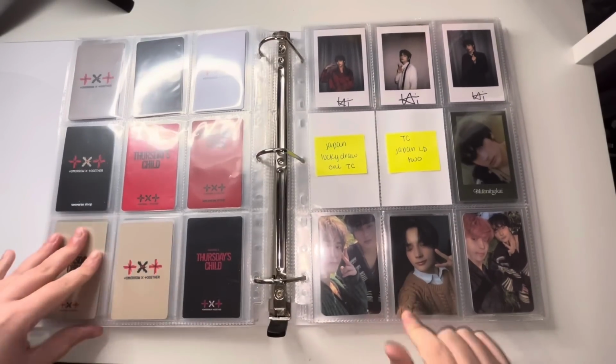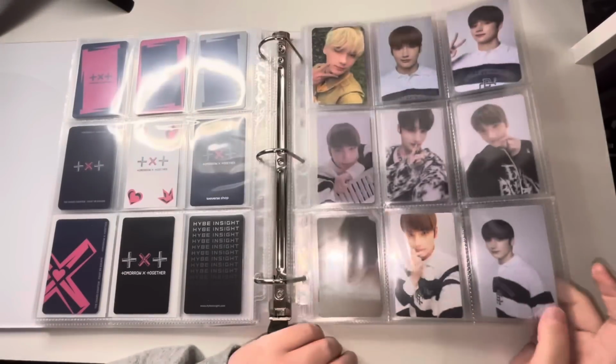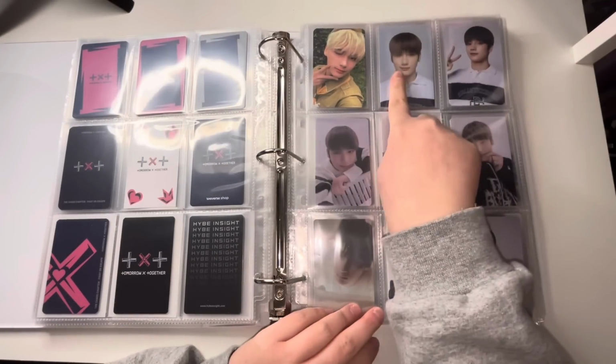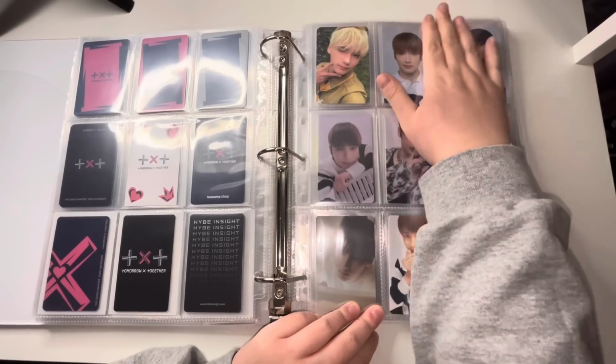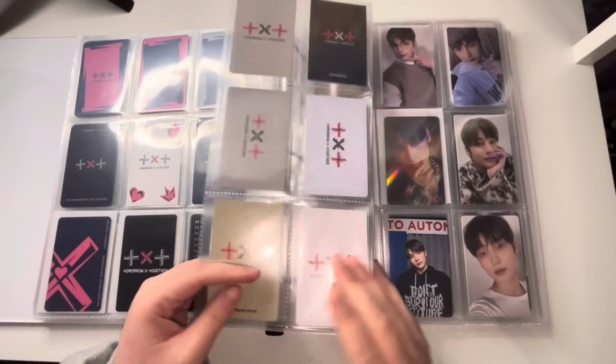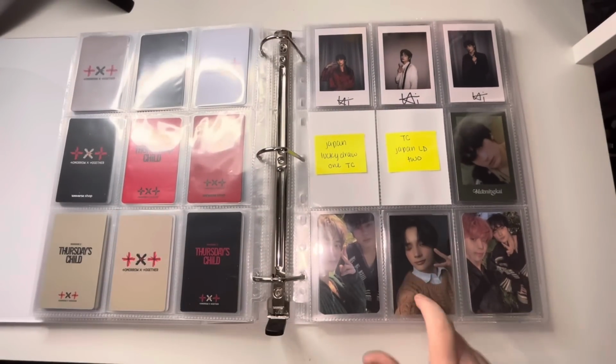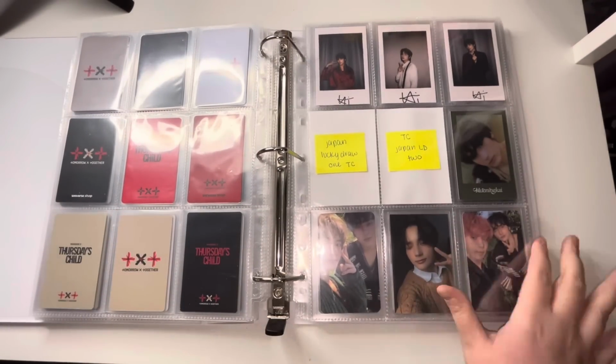This is his broadcast. It's my first broadcast. Which one is his Thursday's Child broadcast? It's this one. It's not my favorite because it's kind of like not a selfie, but I am grateful to have it. And I love this one. This is my first broadcast ever. I bought that one before the Thursday's Child one.